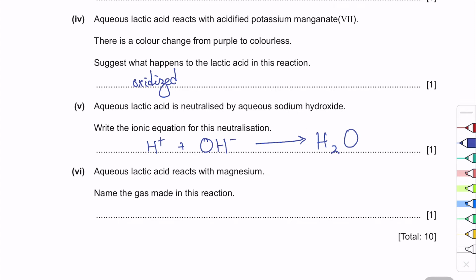Aqueous lactic acid reacts with magnesium. Name the gas made in this reaction. So that gas is hydrogen. Name it. Do not write the formula, name it.